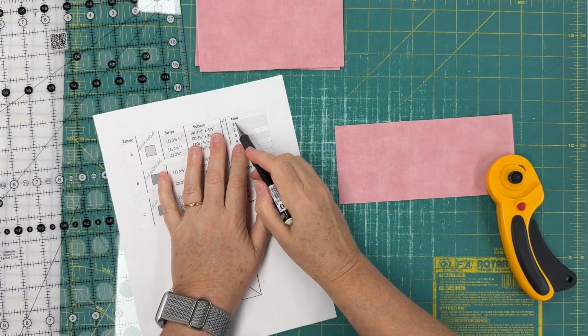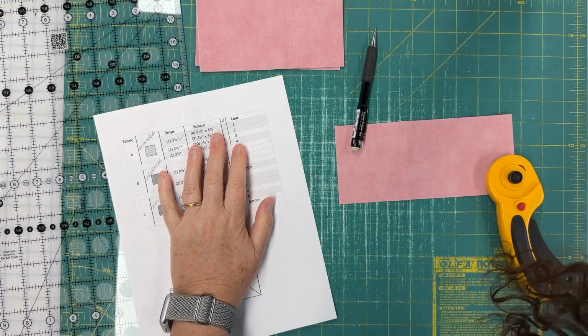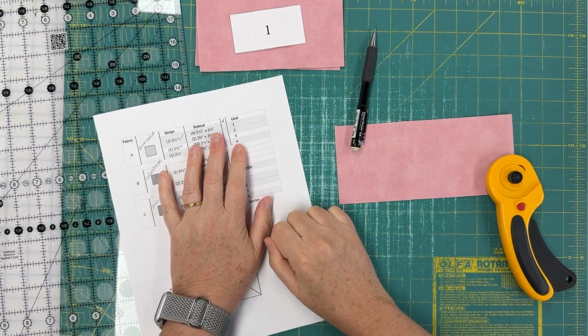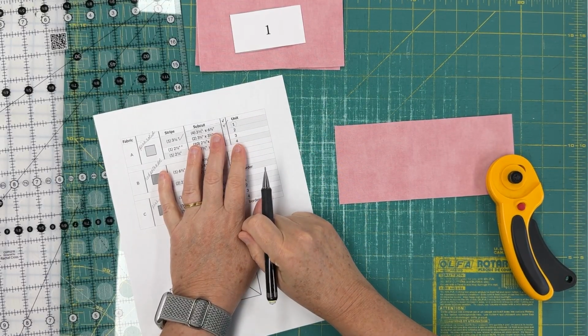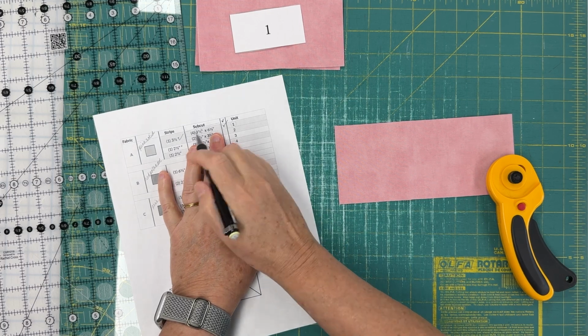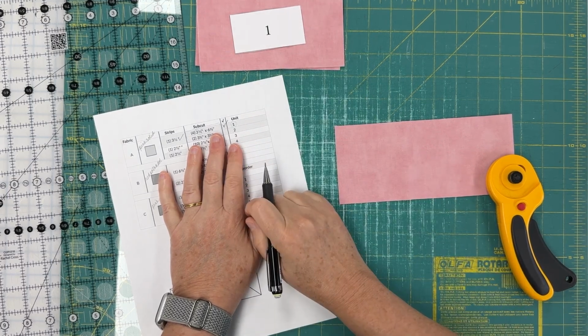And then I'm going to note that it's unit 1. So I'm going to put my little unit 1 label on it, and I'm going to check off that I did that here. Now, if I suddenly get pulled away, I know exactly what I've done and everything's labeled.